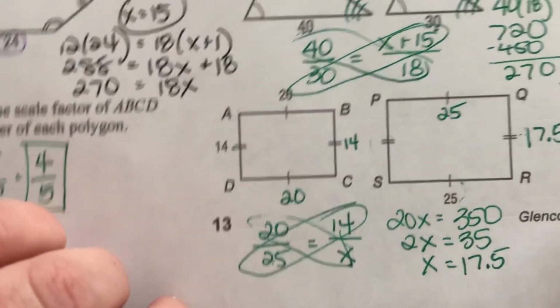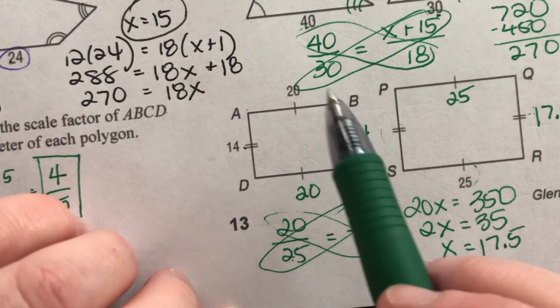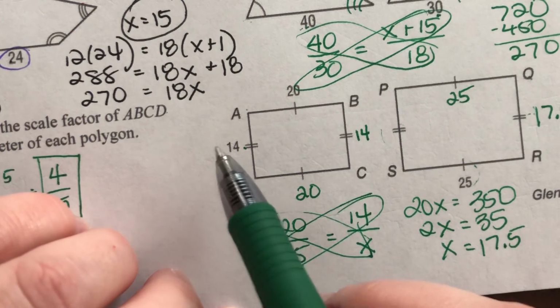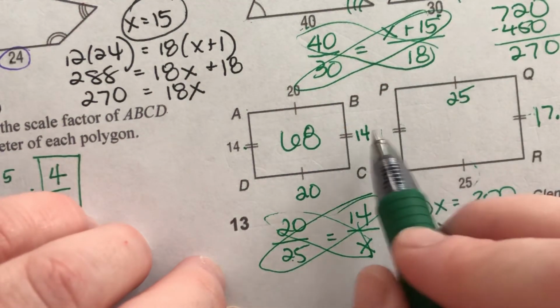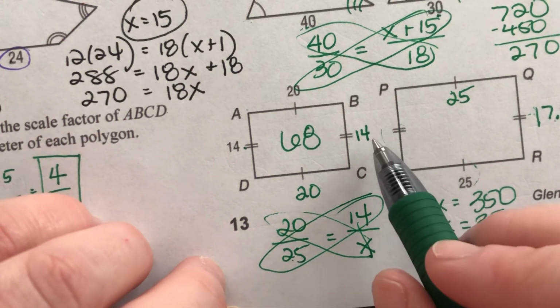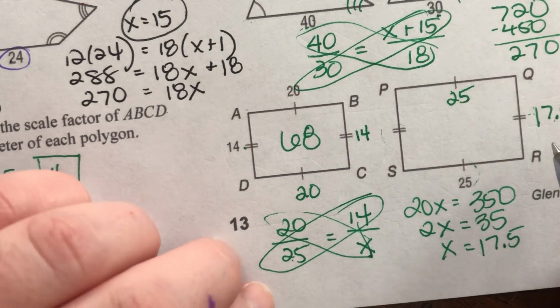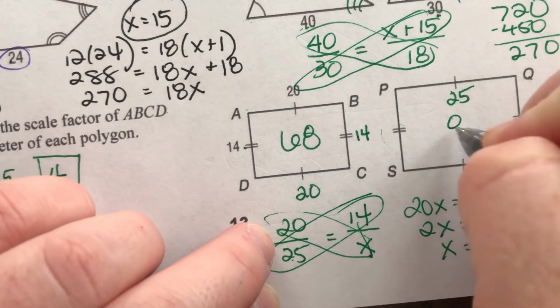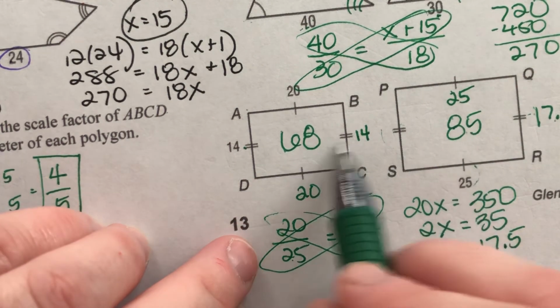And if I wanted to find the perimeter of each, here, 14 and 14 is 28. 20 and 20 is 40. 28 and 40 is 68. That's my perimeter. Here, 25 and 25 is 50. 17.5 and 17.5 is, what's 18 and 17? 35. So that's 85. And honestly, the ratio should be the same.